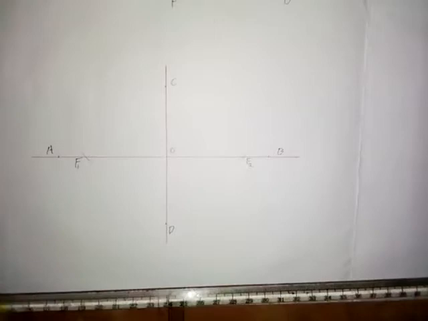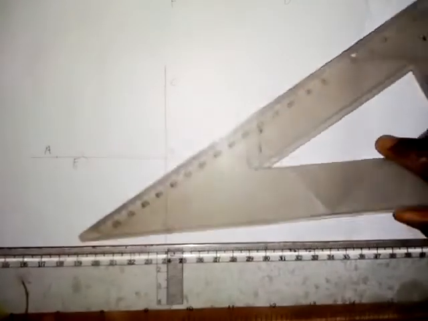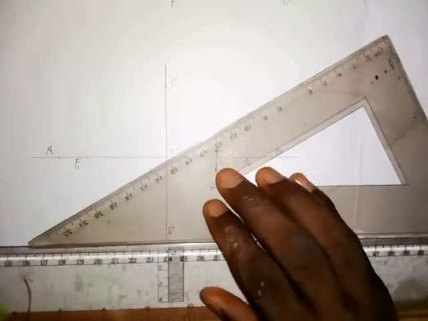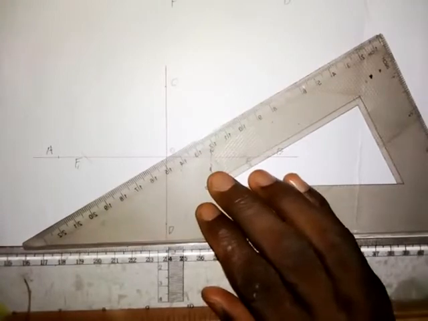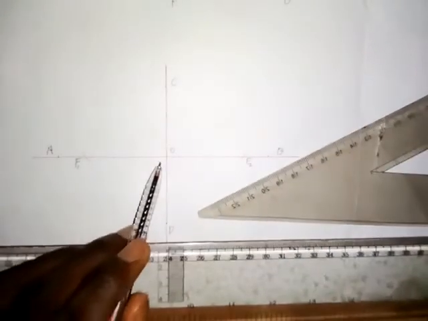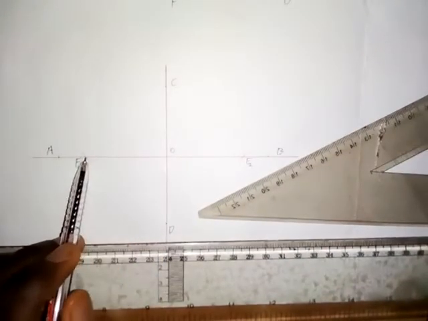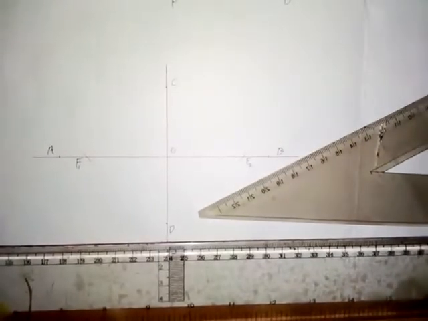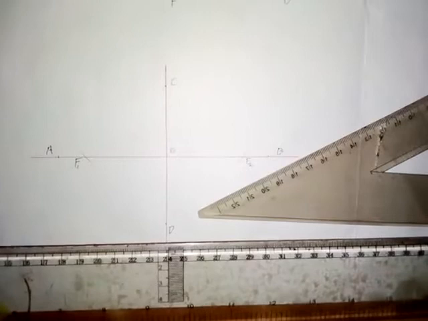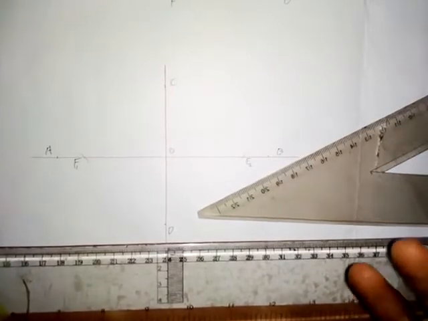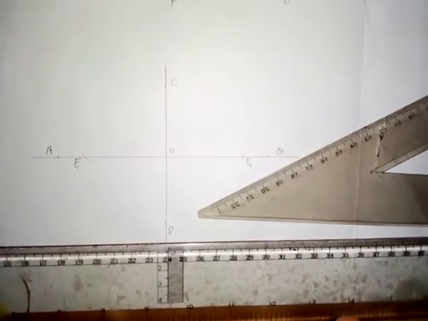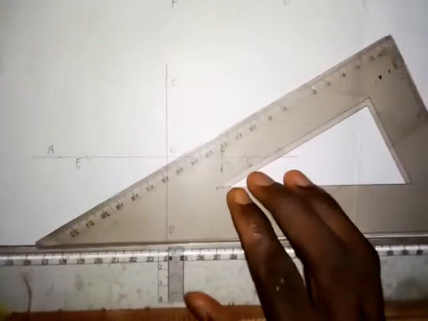So the next thing that you need to do is to take your 60-degree set square, take the 30-degree side. What we are going to do now is divide OF1 and OF2 into a number of equal parts. So you are the one that will choose that, whether you want to divide it into 4 equal parts or 5 equal parts, but let it be at least 4 equal parts.